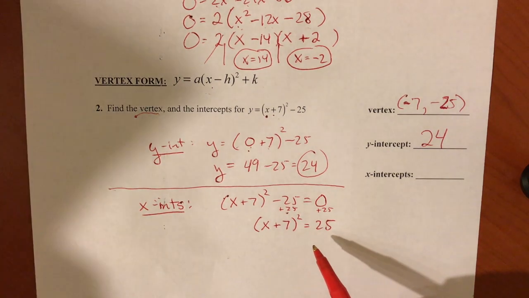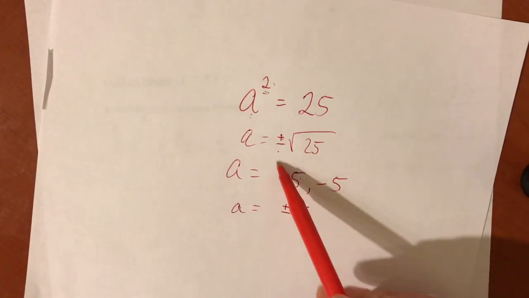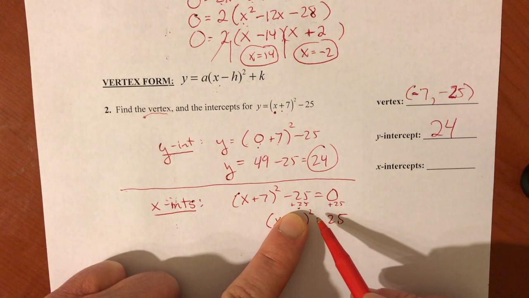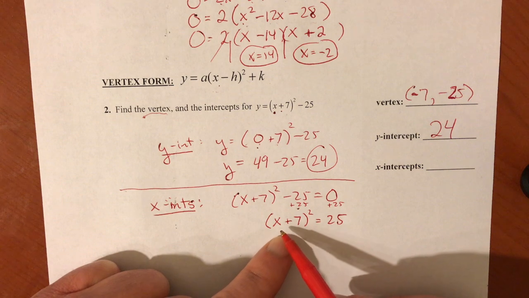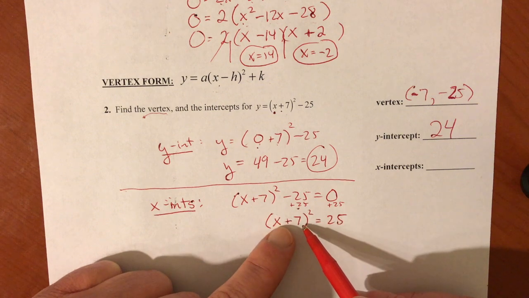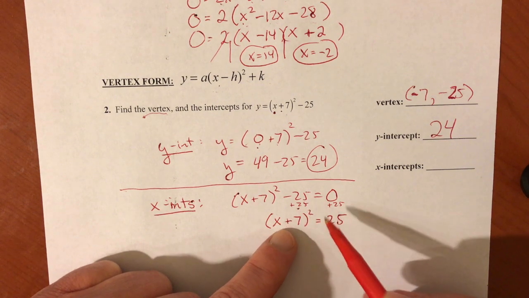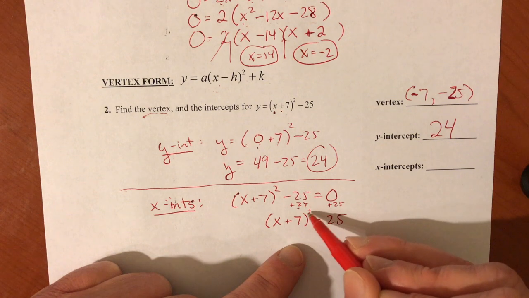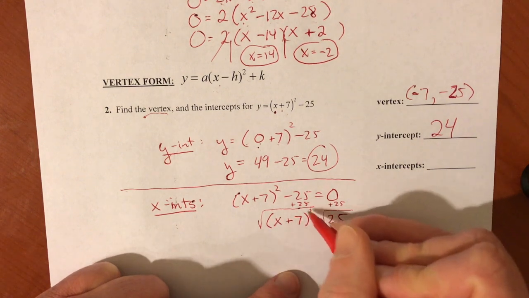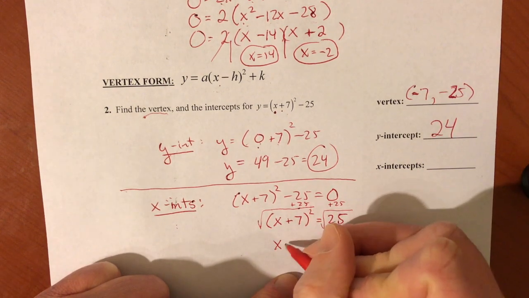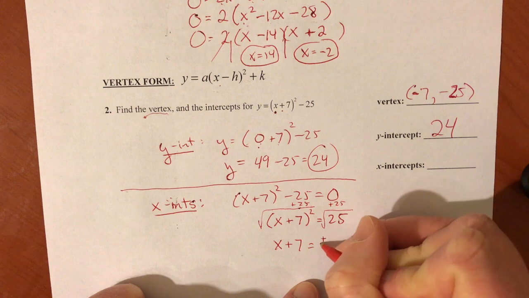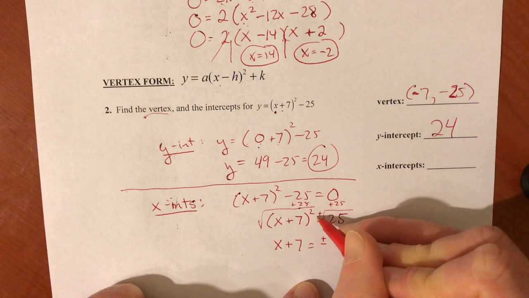And that's a lot like the problem we did at the beginning, which looked like this: a squared equals 25. Well, I've got this squared equals 25. So to get to x, I want to subtract 7, but I can't do it yet because it's on the inside of these parentheses. So I've got to get rid of that exponent. I'm going to take the square root of both sides. That's how you get rid of it. Square root takes away the squared, and now I'm left with just x plus 7 is equal to, but over here you have to remember plus or minus, like we talked about in that little warm-up.